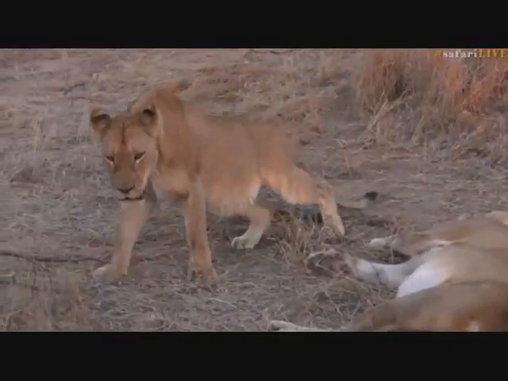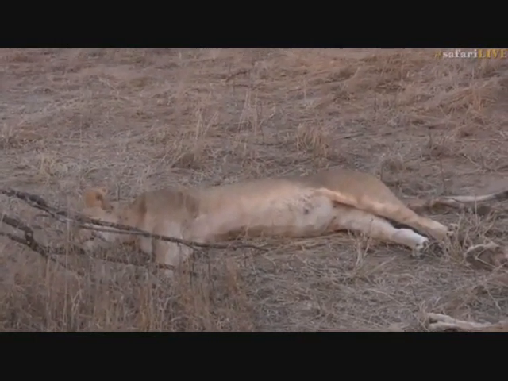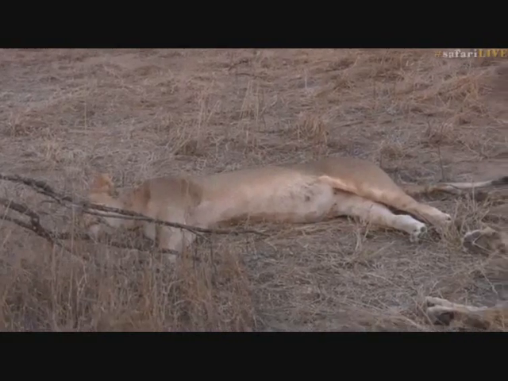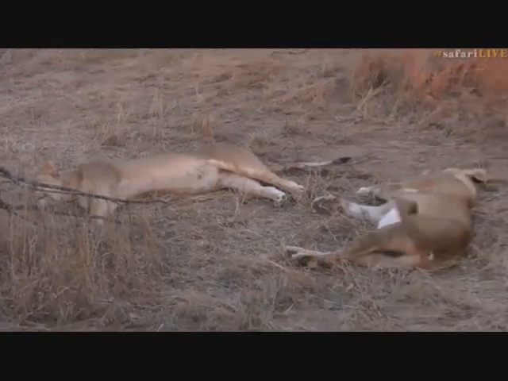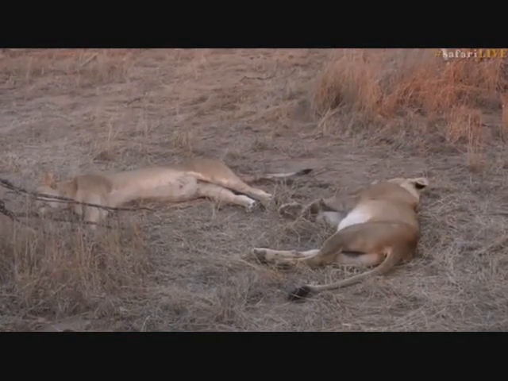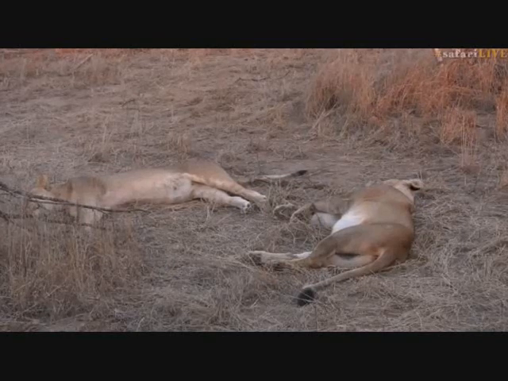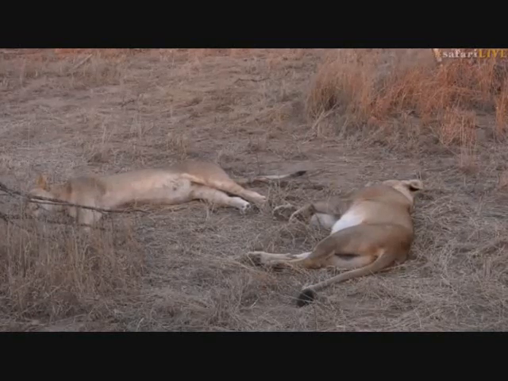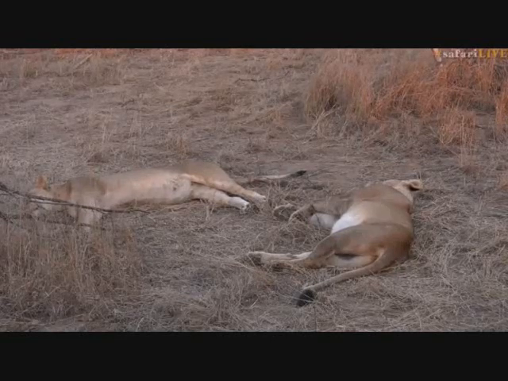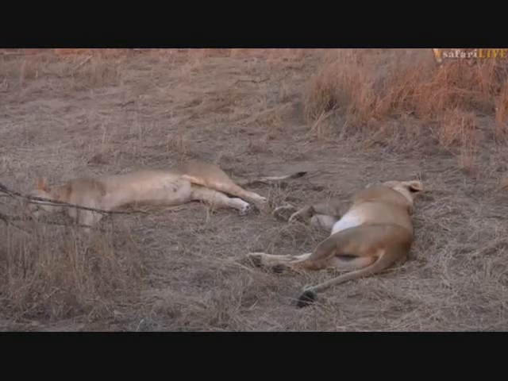Hello, beautiful girl. Oh, is that Amber Eyes? Yeah. Oh, she really does have stunning eyes. Oh, it's a hard life being a lioness. We're what, 3 meters away from Africa's top predator. How incredible. This never gets old.